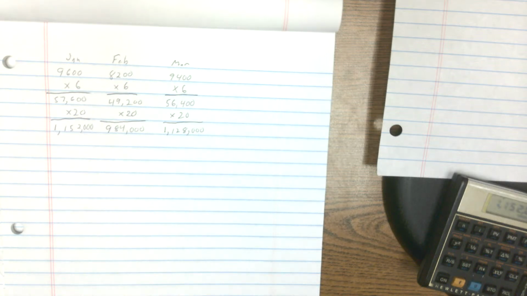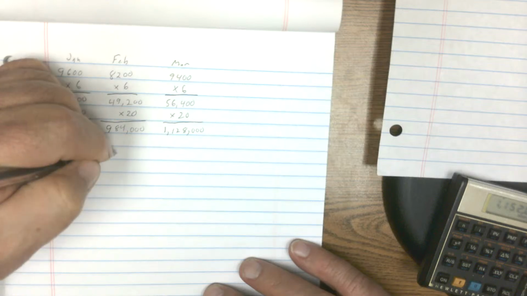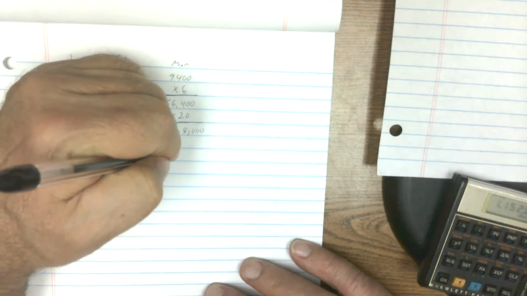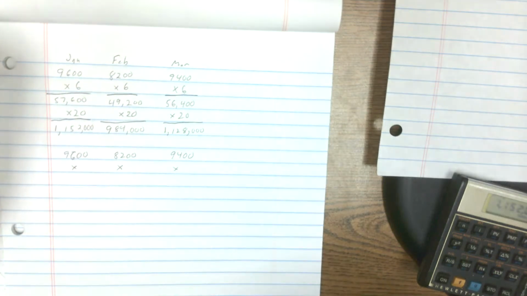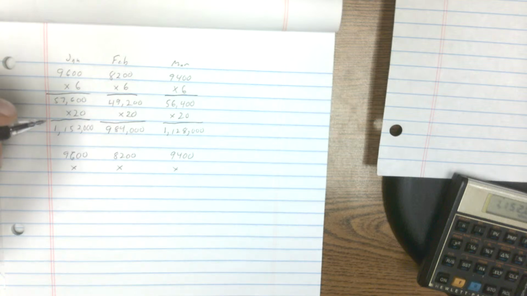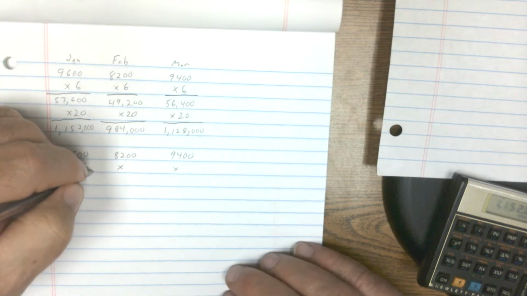Okay. Then on the variable overhead, we're going to do the same thing. We're going to take the 9,600 units, the 8,200 units, and the 9,400 units, and we're going to multiply them by our variable overhead rate. If we apply it by direct labor hours, we can go to this. If we base it on units, that's fine. Most people apply by direct labor hours, so let's use that.